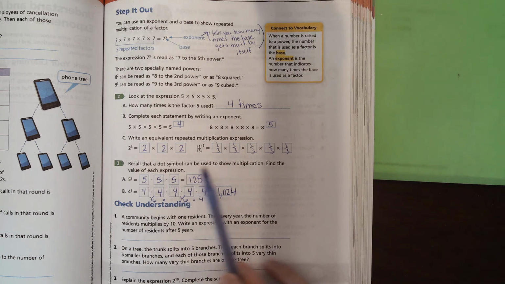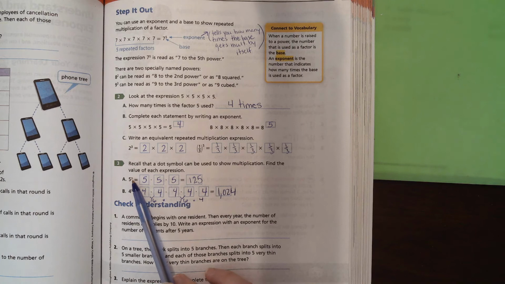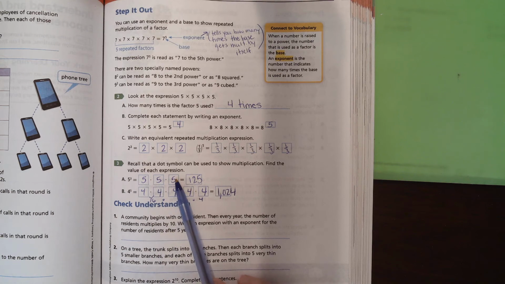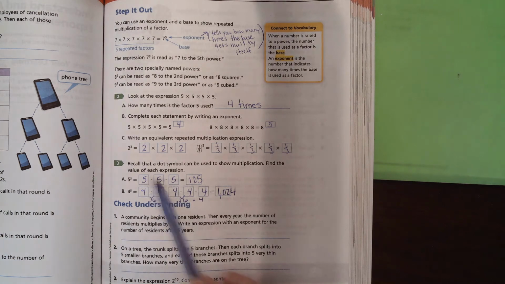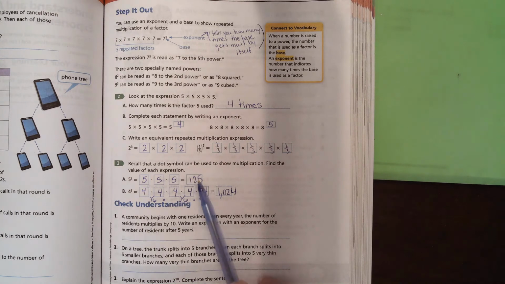Recall that a dot symbol can be used to show multiplication. Find the value of each expression. So we have 5 cubed, or 5 to the 3rd power. So you're going to take the base number 5 and multiply 5 times 5 times 5, multiply 5 times itself 3 times. 5 times 5 is 25, times 5 is 125.